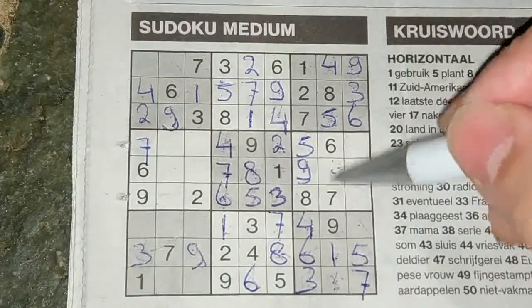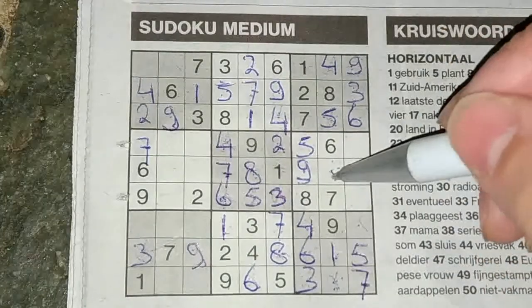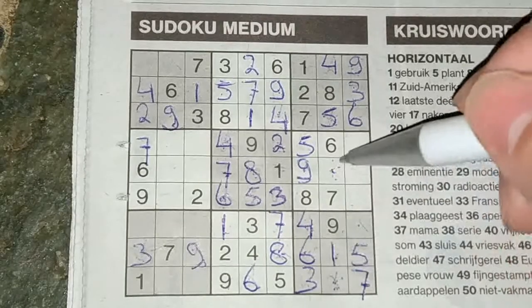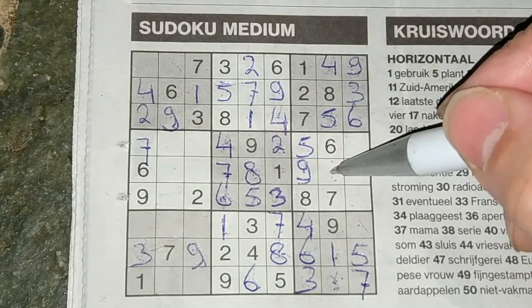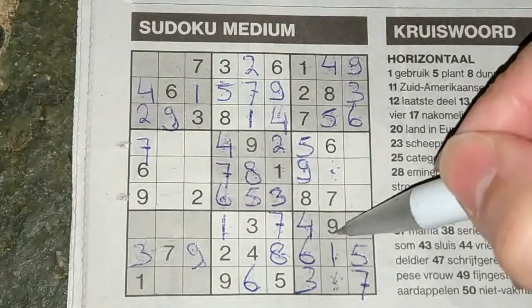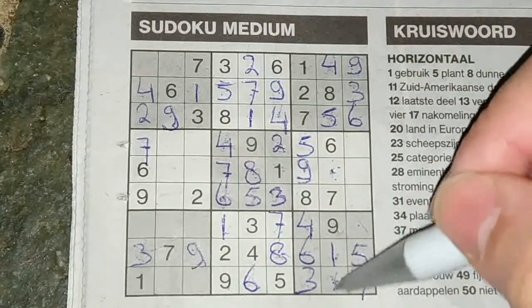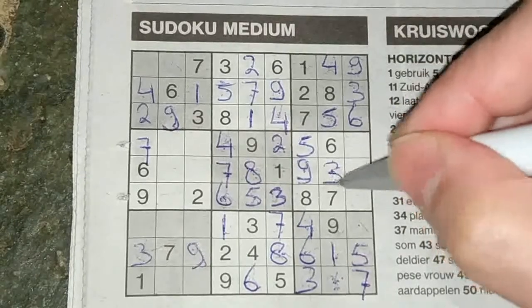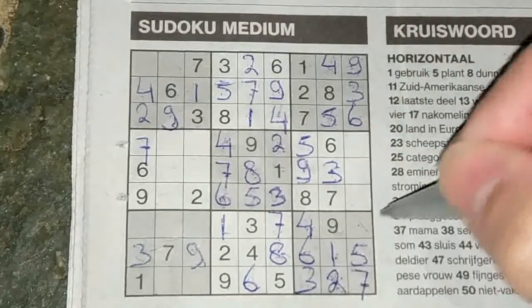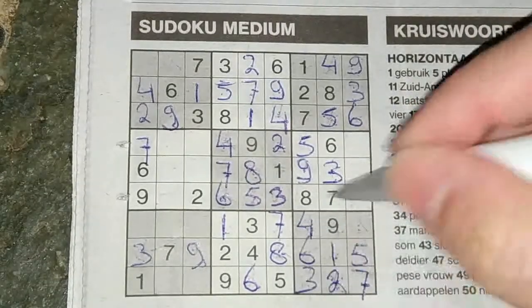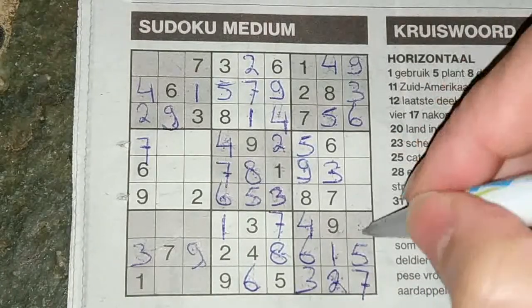2 missing numbers here, the numbers 3 and 2. We have a 3 there, so no 3 here. 3 should be there, and the 2 goes here. One missing number of this big square, the number 8.